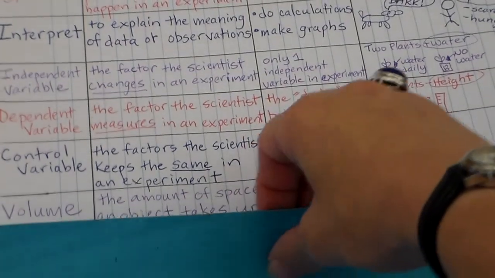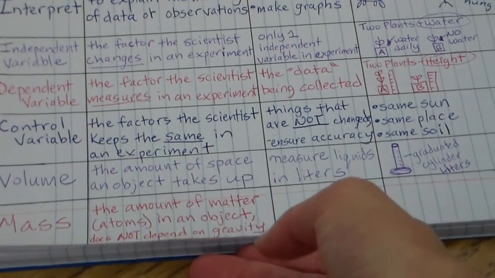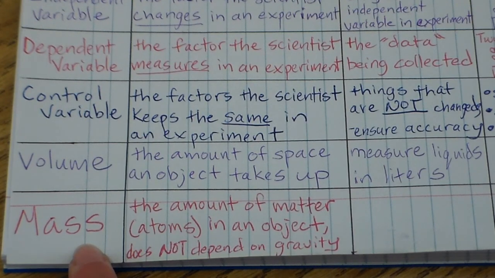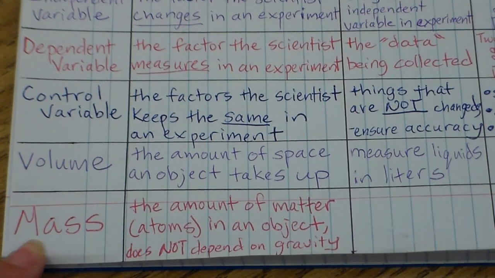All right, so our next word, moving down the page, is mass. And let me scoot this up for you guys. Mass is the amount of matter. Mass is the amount of matter, which means atoms, in an object. It's the amount of matter or atoms in an object. And it does not depend on gravity. So again, mass is the amount of matter or atoms in an object. It does not depend on gravity.